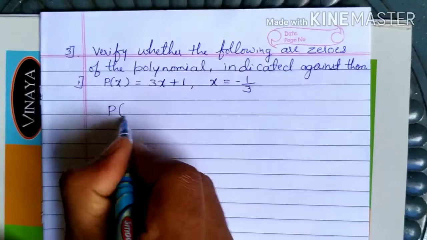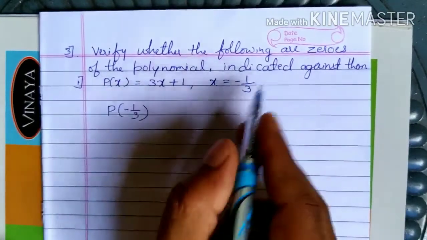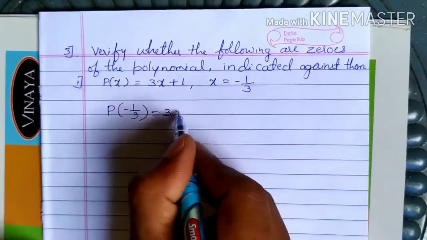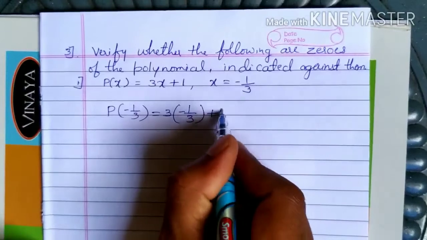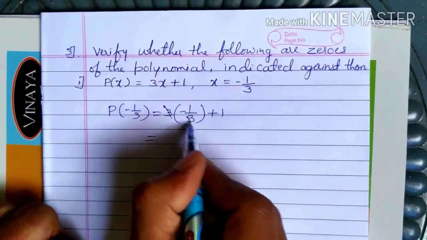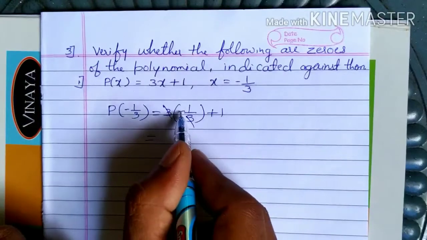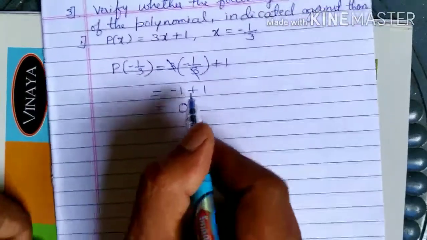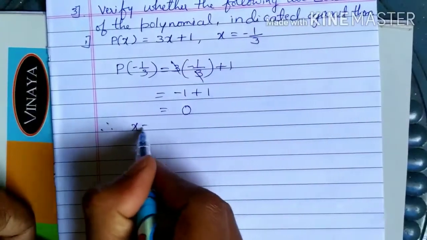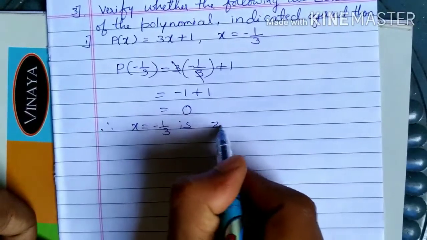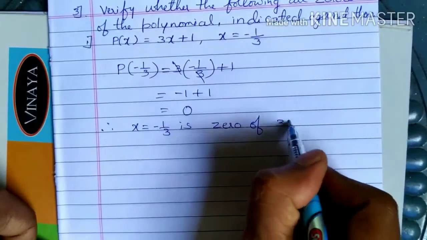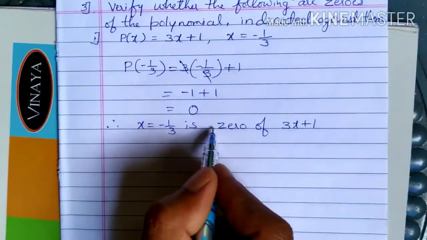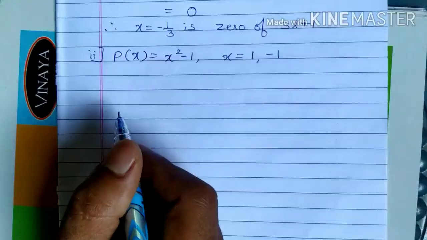So we have to calculate P of minus 1 by 3. In place of x we have to substitute the given number. So that is equal to 3 into, in place of x I write minus 1 by 3, plus 1 as it is. So I can cancel 3 and 3 since it is multiplication. So minus 1 is remaining, plus 1. Minus 1 plus 1 is equal to 0. So therefore what I can conclude, x is equal to minus 1 by 3 is 0 of 3x plus 1. So this is how you have to write the conclusion. If you don't get 0, then write not a 0 of 3x plus 1, like that.